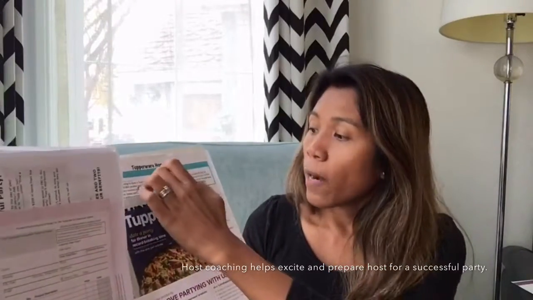Now, the important part about host coaching is you can't just give this folder. Sometimes I know I do it myself and leave it in their mailbox because they're not home, but you still need to remind them that there are things in here that they need to look into. Sometimes they don't even look, so you need to make sure they do.